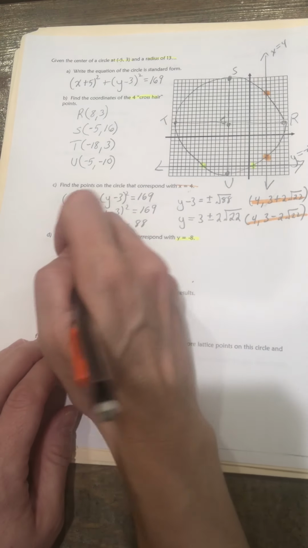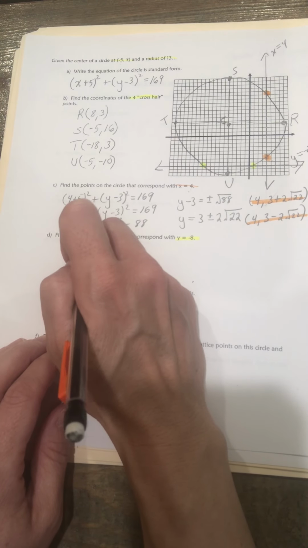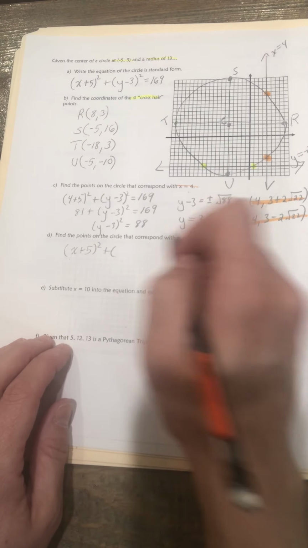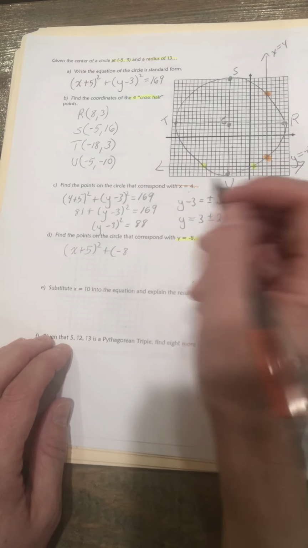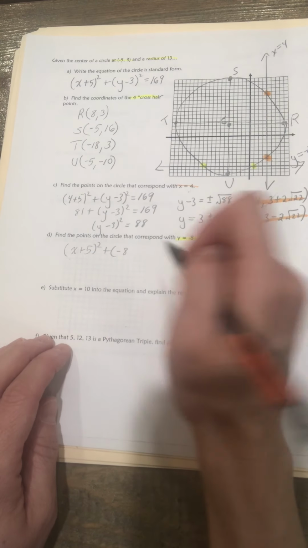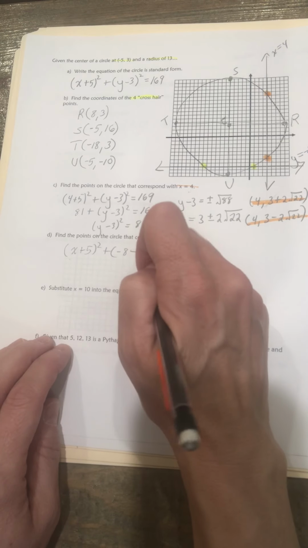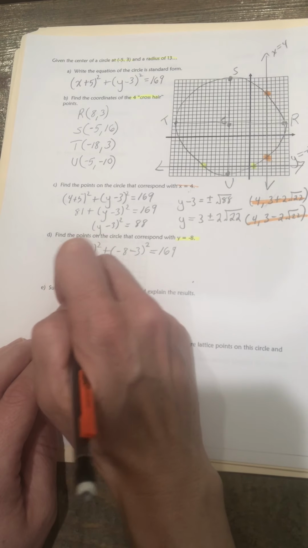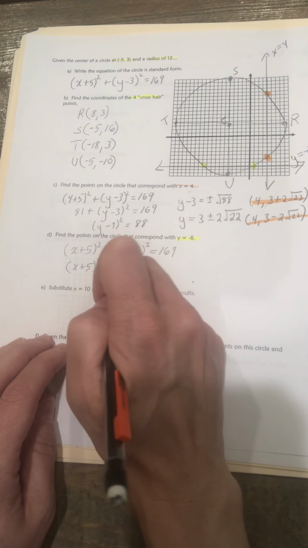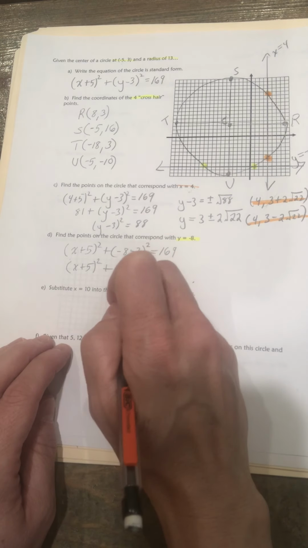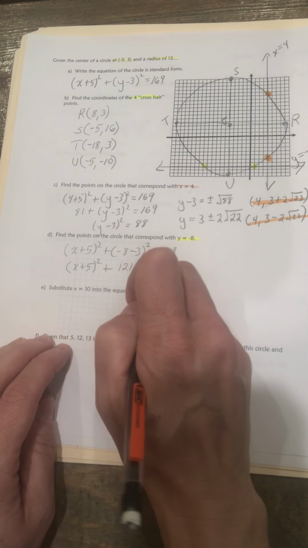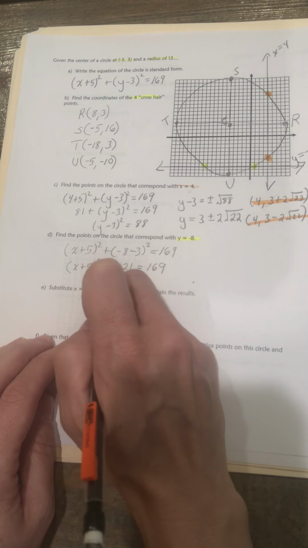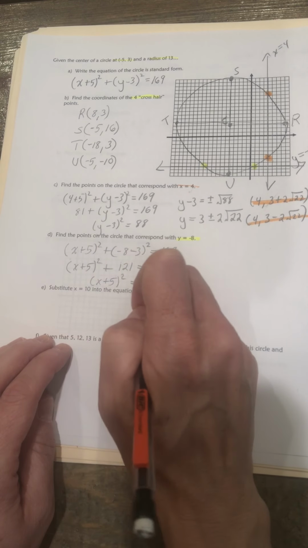So if I take a look at this, my first solution, I'm going to have x plus 5 quantity squared plus, what's going in for y? Negative 8, right? So it's negative 8 minus 3 quantity squared, and that's going to equal 169. Now, if I solve this, I'm getting x plus 5 squared plus negative 11 squared, so the quantity of negative 11 squared is 121, equals 169. If I continue to solve this, I get x plus 5 quantity squared is equivalent to 48.